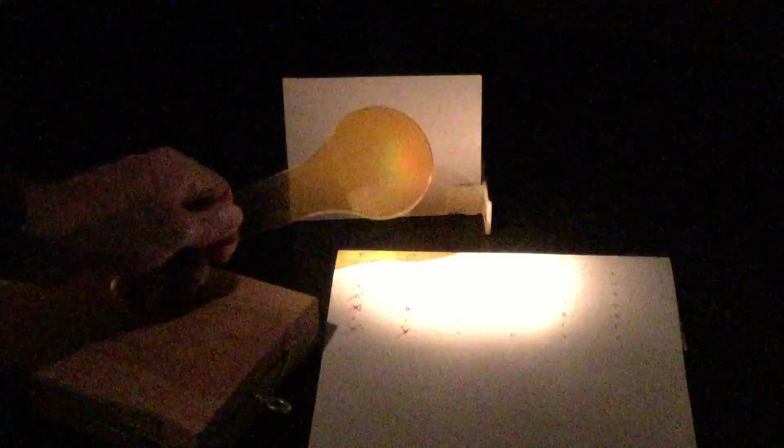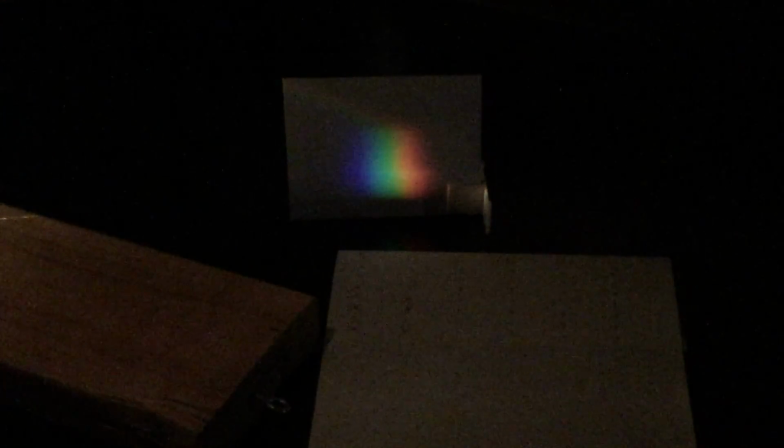So now here comes the yellow filter. What's the yellow filter going to block in this case? Here goes the yellow filter. Notice how I still see the red, the orange, and the yellow, and I'm seeing the green still. It's blocking the blue and the violet, but it's allowing the green to pass through. So we're blocking the blue, we're blocking the violet, but we're allowing the green to pass through with that.